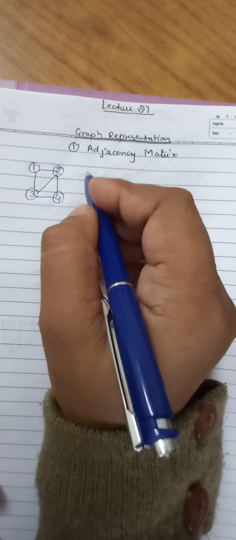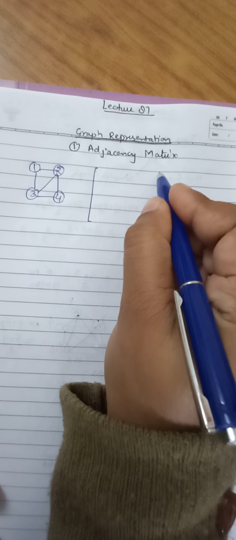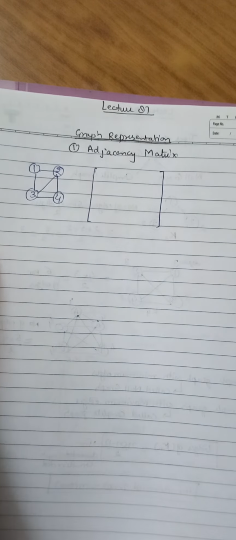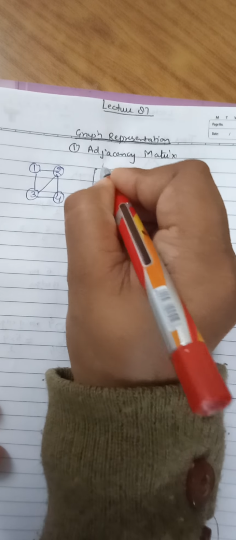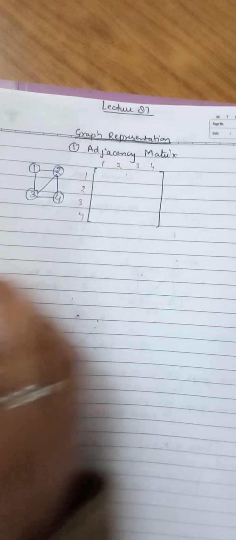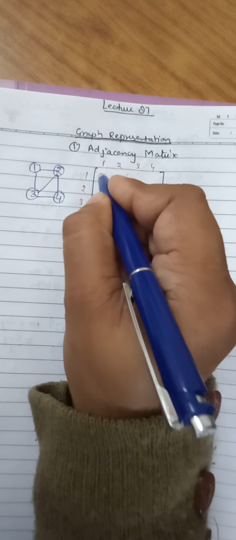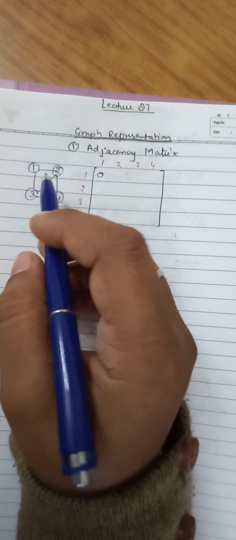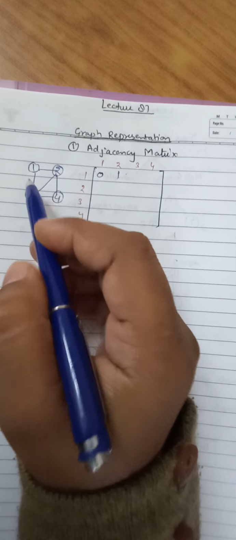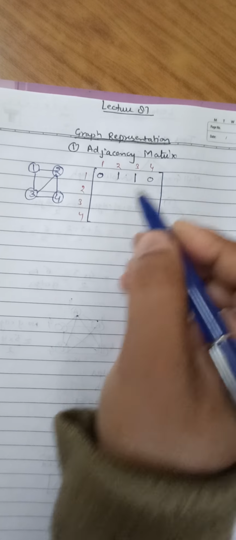Because 4 vertices are there, we'll write 4 rows and 4 columns. So 1, 2, 3, 4 for rows and columns. So how will we write here? First, we don't have any edge from first to first, so we'll write 0. But we have one edge from 2 to 1, so we'll write 1. We have one edge from 3 to 1, so we'll write 1. We don't have any edge from 4 to 1, so we'll write 0 here.